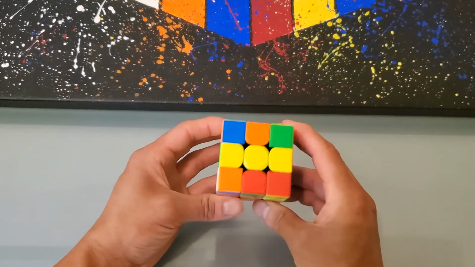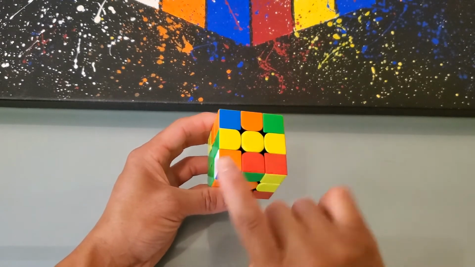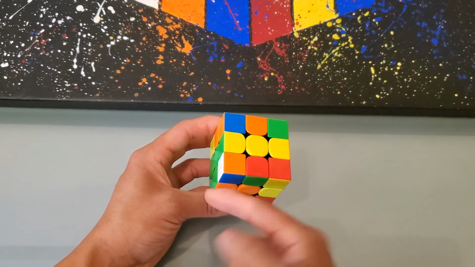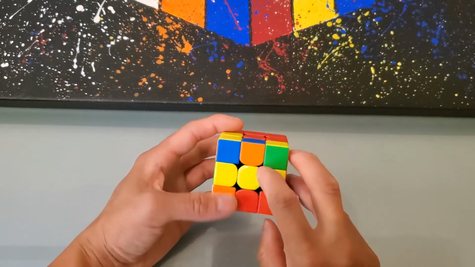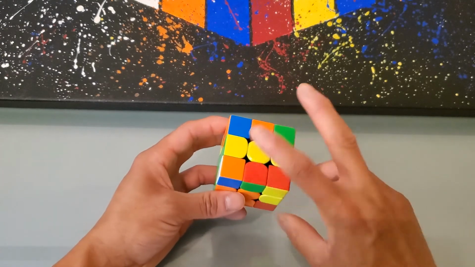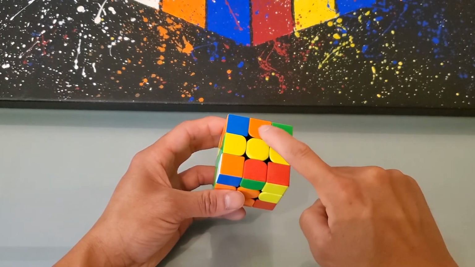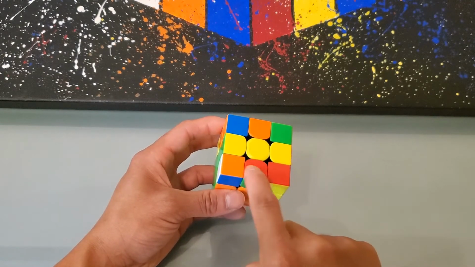Perfect. Let's see what other cool cases I got. Awesome. I see a white corner piece. The white sticker's facing out. I see orange and blue. This is the corresponding orange and blue edge. It's the same color. So this orange needs to go next to this orange.